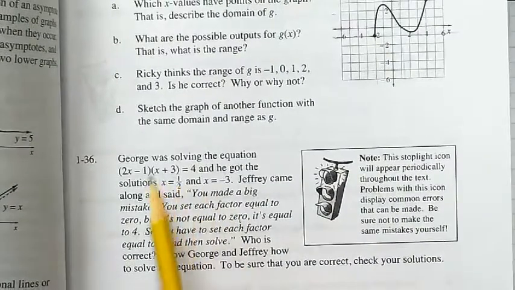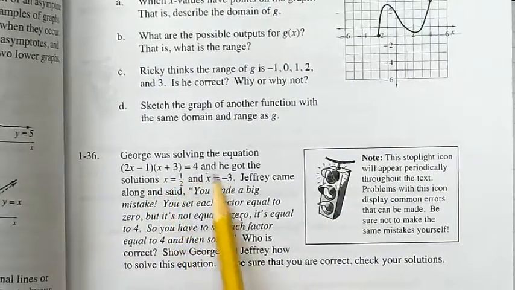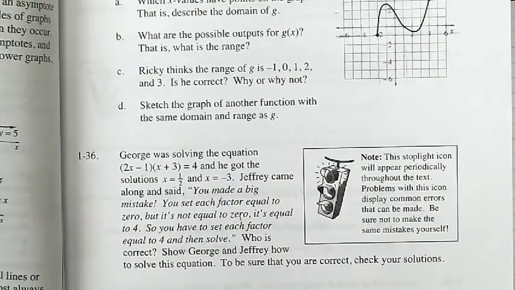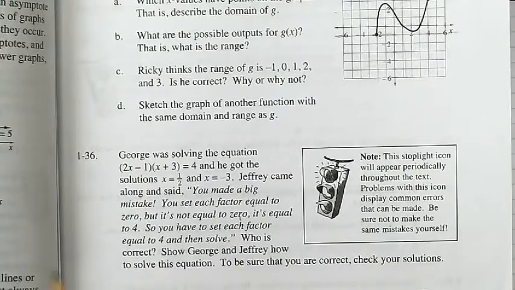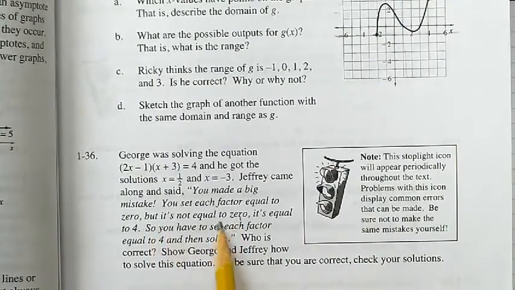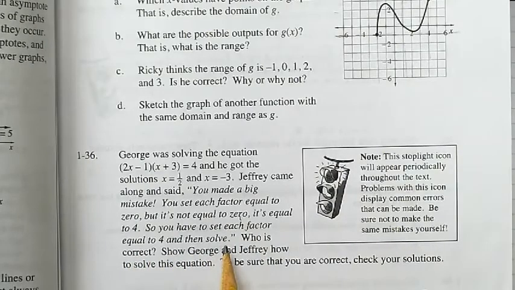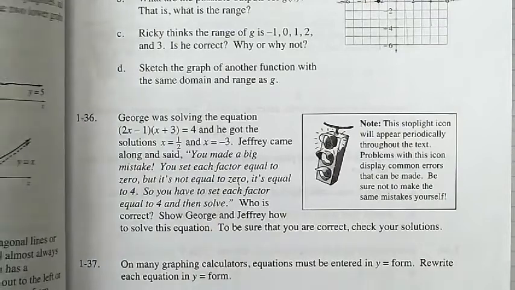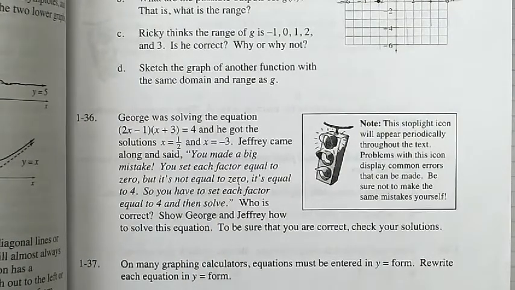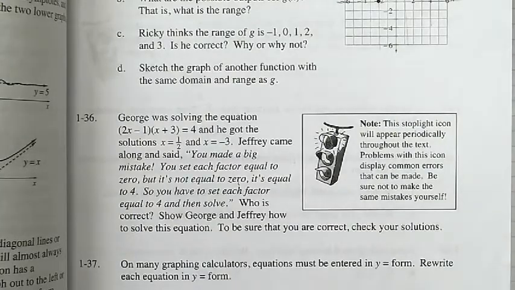136, George was solving the equation 2x minus 1 times x plus 3 equals 4, and he got the solutions x equals 1/2 and x equals 3. Jeffrey came along and said, you made a big mistake. You set each factor equal to 0, but it's not equal to 0. It's equal to 4. So you have to set each factor equal to 4 and then solve. Who is correct?